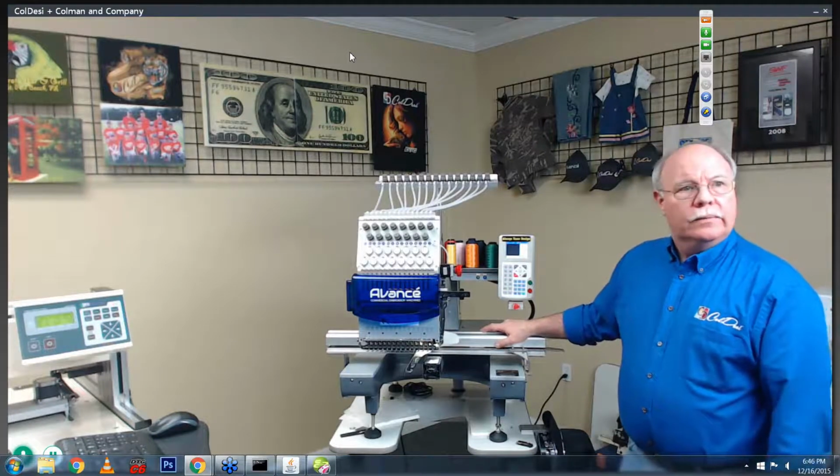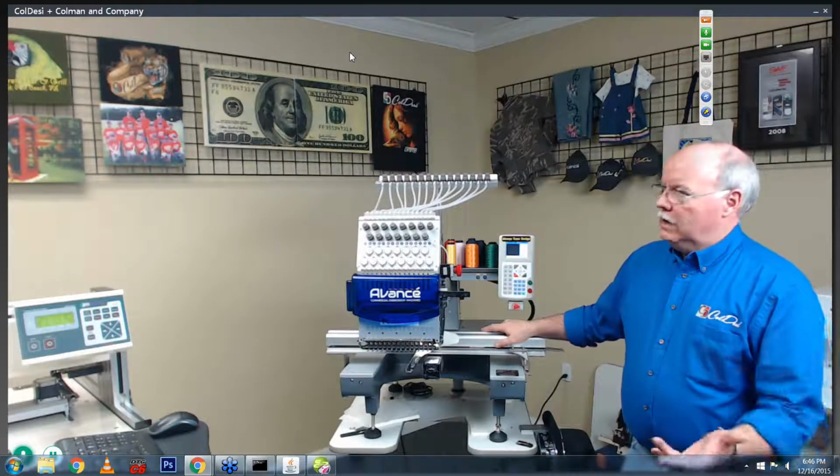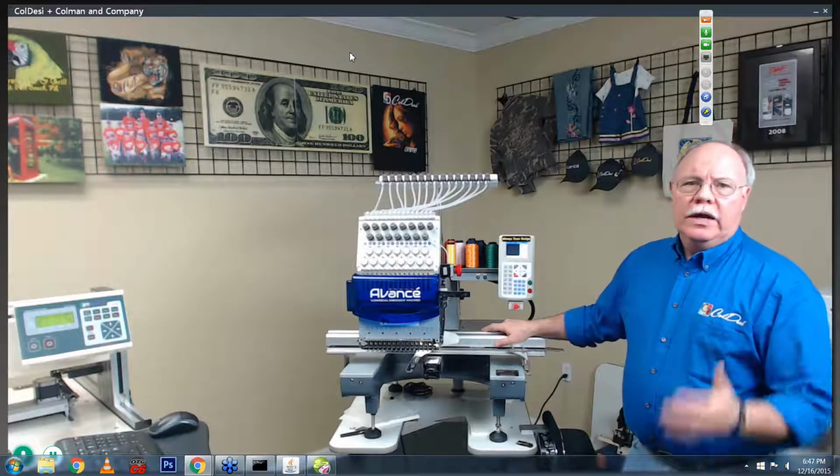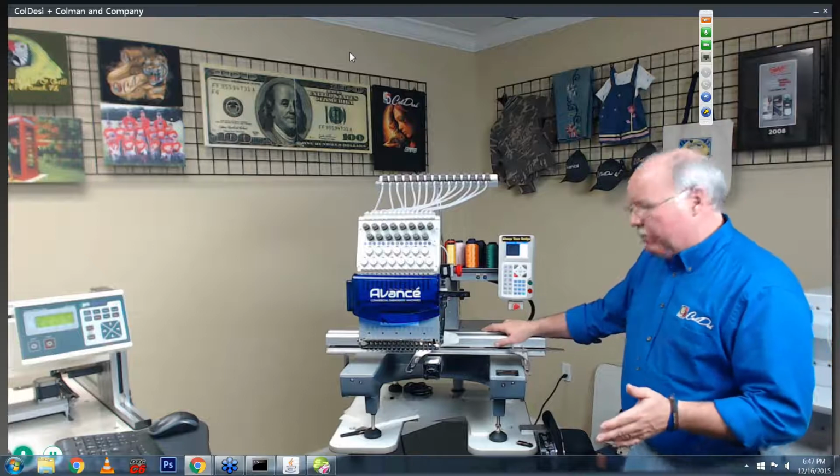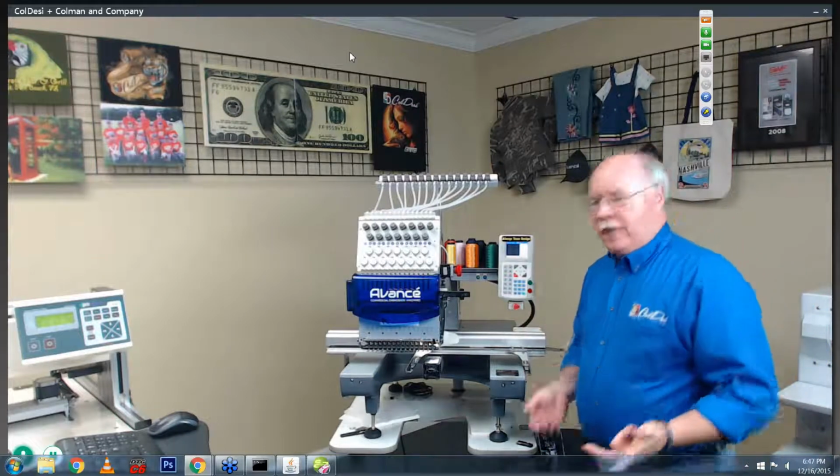Easy to transport. But even though it's small, it does have a big embroidery field. It's a huge embroidery field. If you've looked into embroidery, most compact machines are about an 11 by 18 sew field.